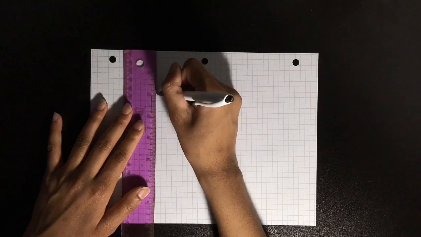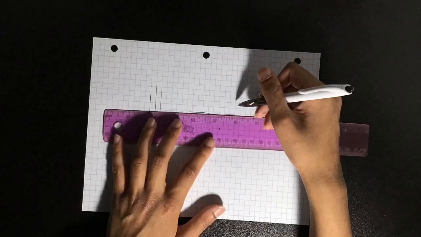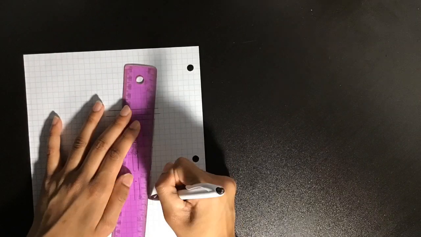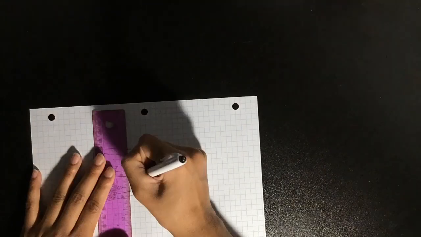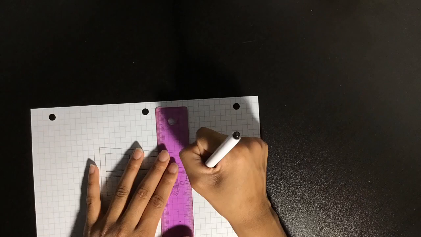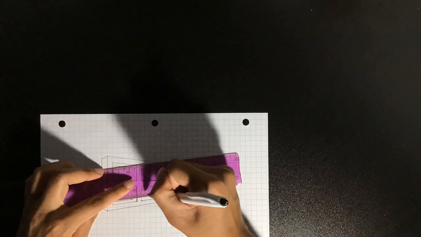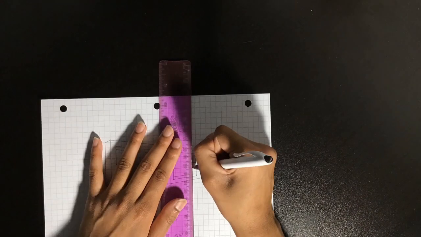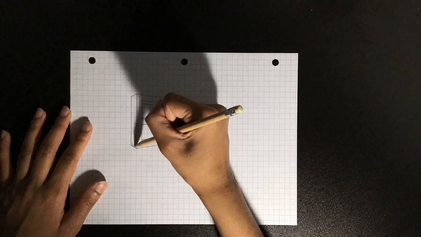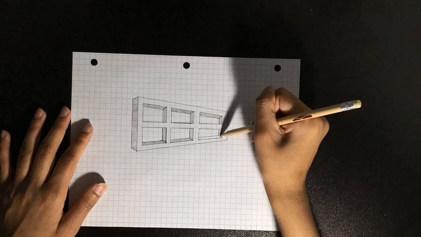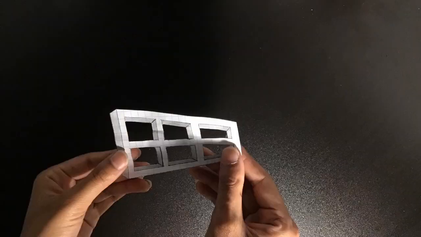For the first image, let's draw a 3D figure. Since one end is smaller than the other, we compare it to real life and assume that the smaller end is farther away and the larger end is closer. The shadows and shading add to the effect, and are common ways to add the illusion of depth in pieces of art. You can also cut out the shape to trick your brain even further.